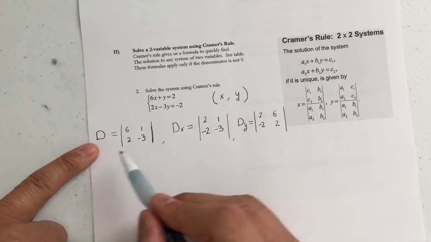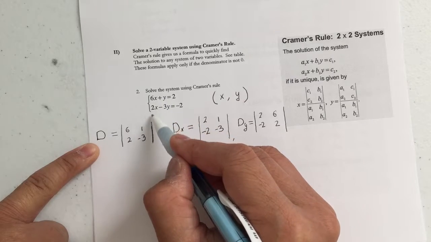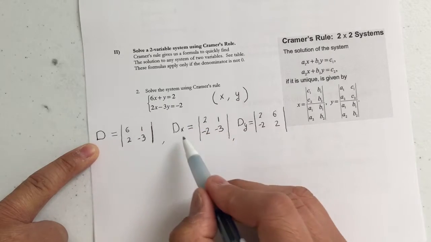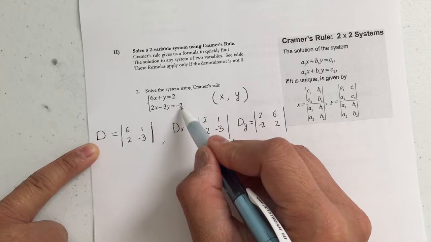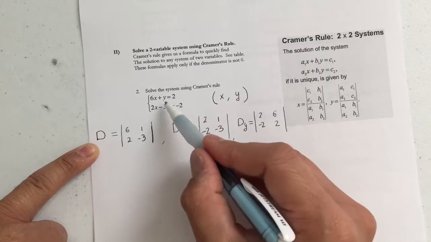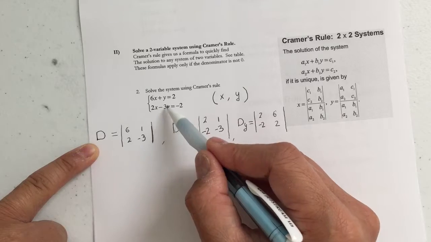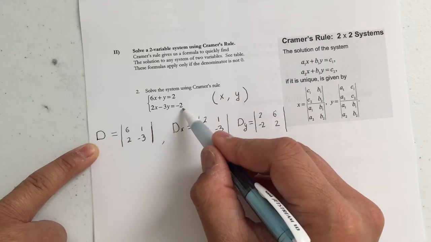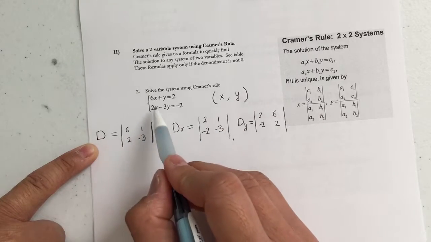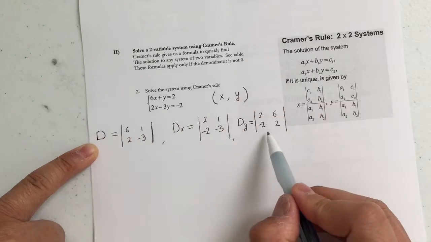So D is just the general one, the coefficients in front of the x and y. D sub x, use these numbers first, and then use the y coefficients. D sub y, use that number, and use the x coefficients. So you form D sub y.